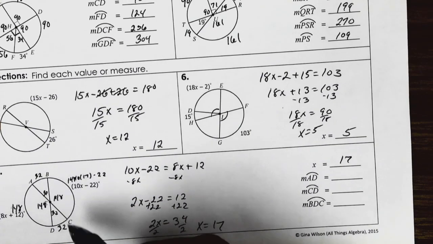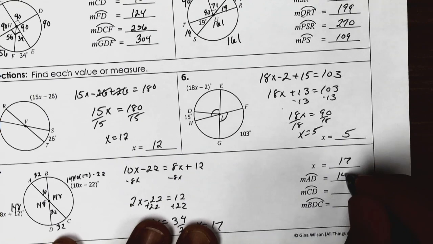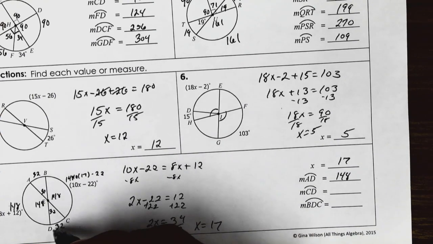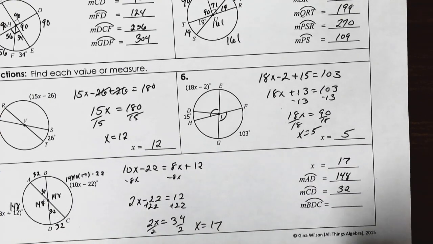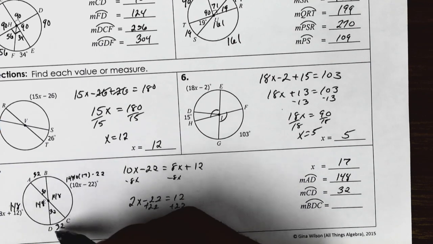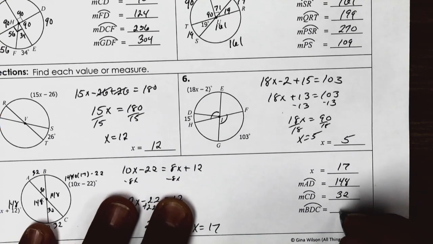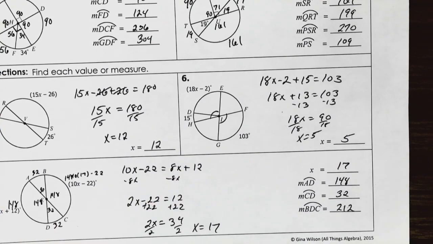So AD is 148. CD is 32. BDC, all the way right here, is 32 plus 148 plus 32, which gives me 212. And there you go, you got your measure. So once you find x, it's a lot of plugging it back in and solving.